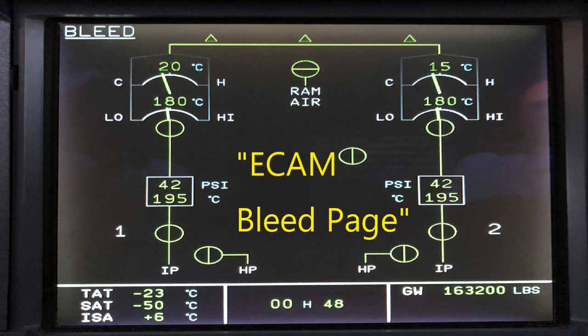The diagram gives you an idea where things are located, and you can see the circles with the lines showing your IP and your HP. Your IP is your 5th, HP is your 9th, and it also shows your pressure regulating valve and your high pressure valve as well. You have engine number 1 and engine number 2 on the right on the Ecam bleed page, and it also shows your SAT and TAT at the bottom, but it's going to give you an orientation of what it looks like.